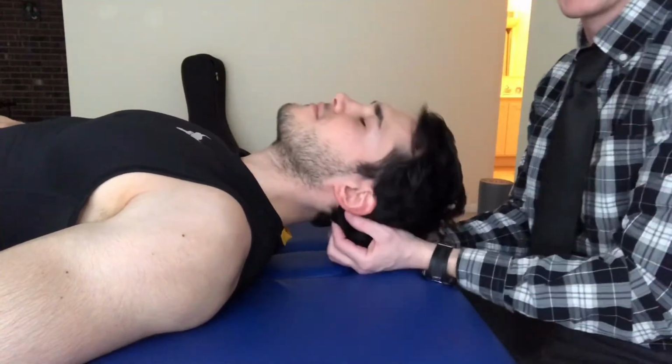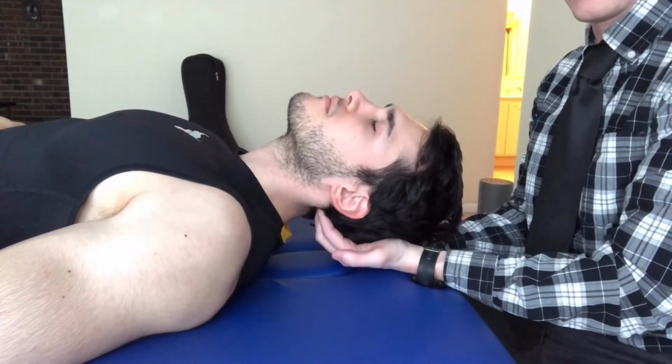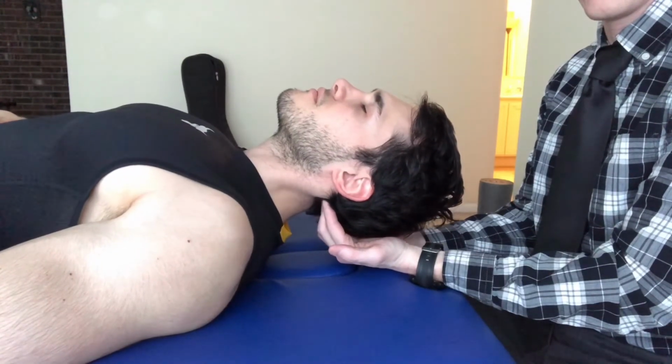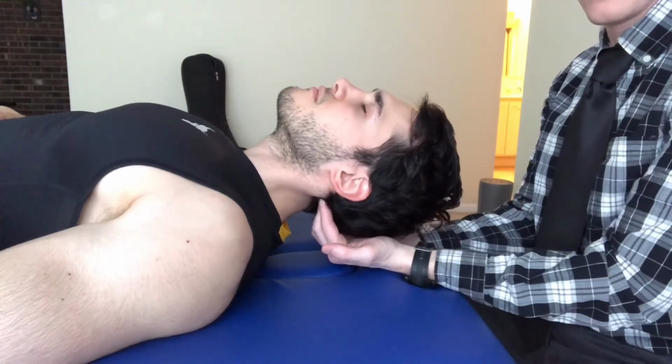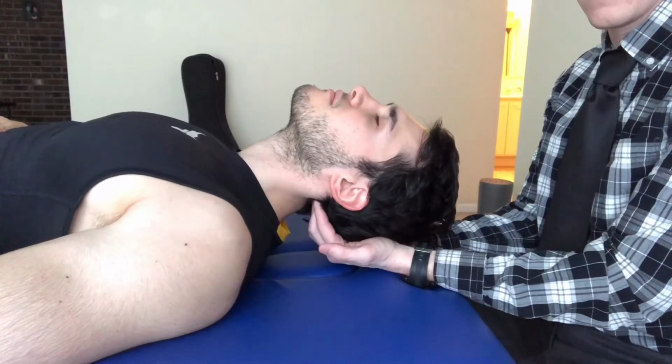Starting with your patient on their back, take the pads of your fingers and place them along the base of the skull. Then slide them down until you feel a little divot. Then you're going to pull back a little bit and essentially hook your fingers underneath the base of the skull. Then have your fingers vertical so that their head is essentially floating above your hand.